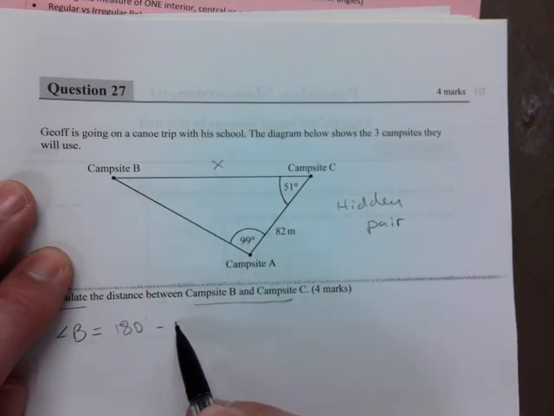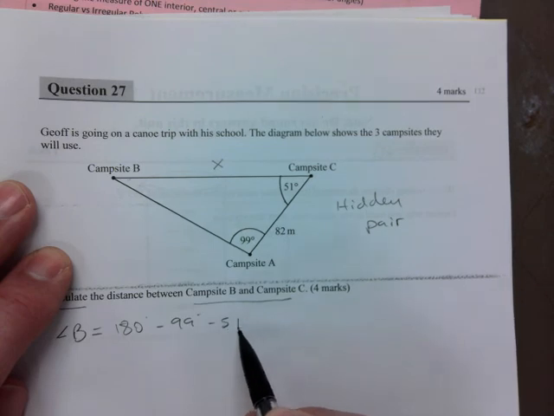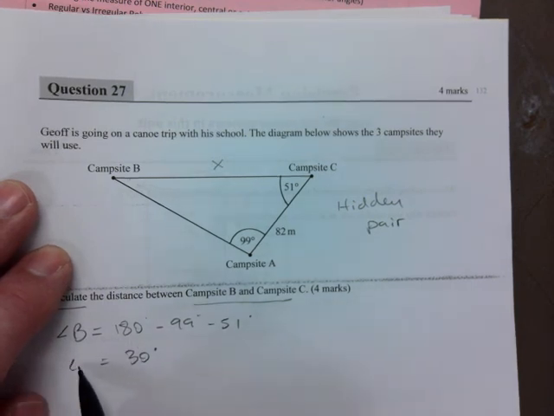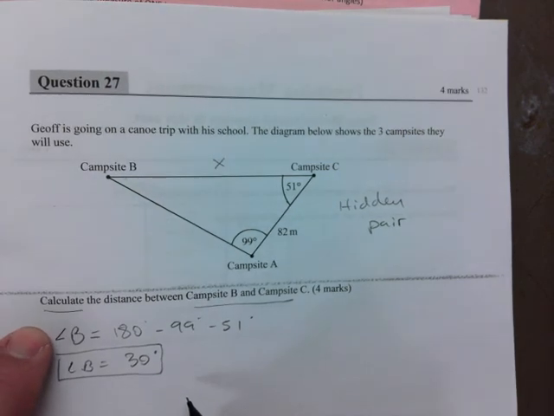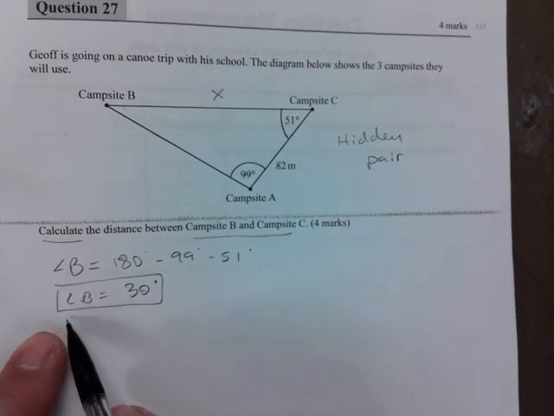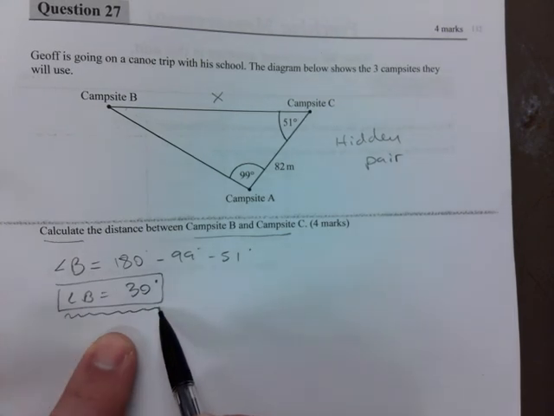So 180 minus 99 minus 51 is 30 degrees. Could have done the math here, this is 150. So angle B is that. Technically, we're not answering the question just yet, so I should have just underlined that.